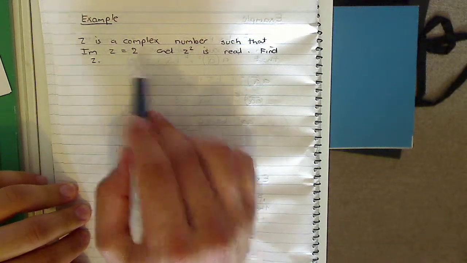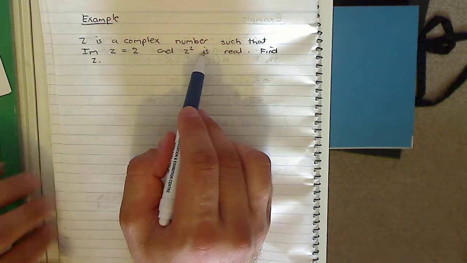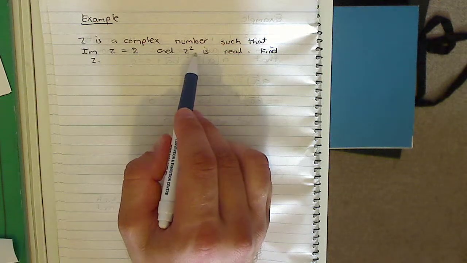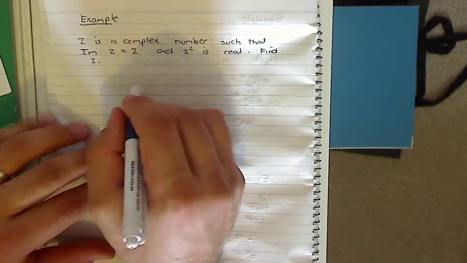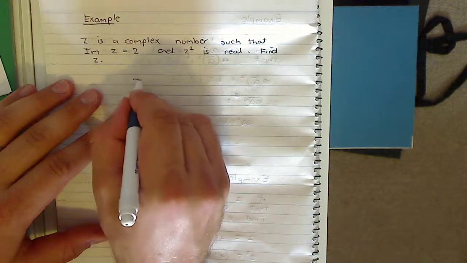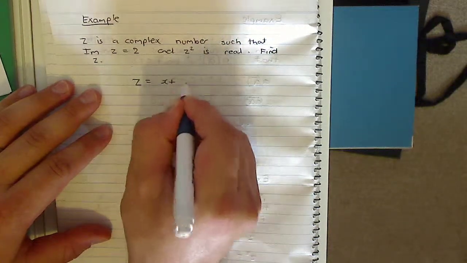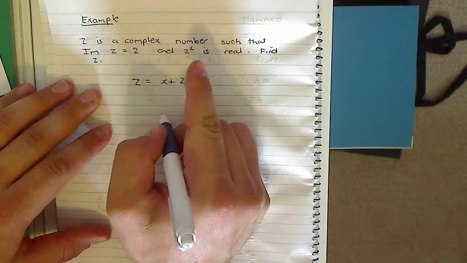So the imaginary part is 2, but when we square z, we get a real value. Okay? So not that difficult. It may look difficult at first, but let's go through these steps. So we know the imaginary part of z is 2, so we can write z as x plus 2i. Okay? Now it's saying that z squared is real.